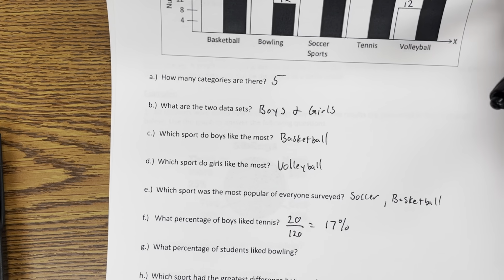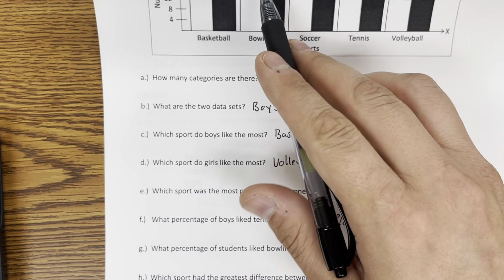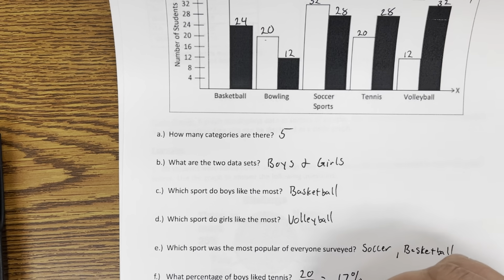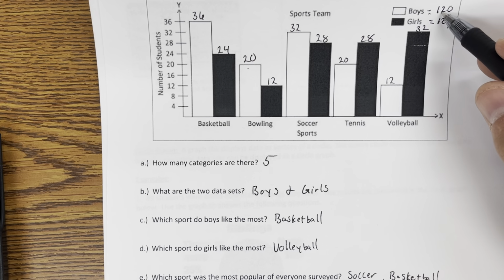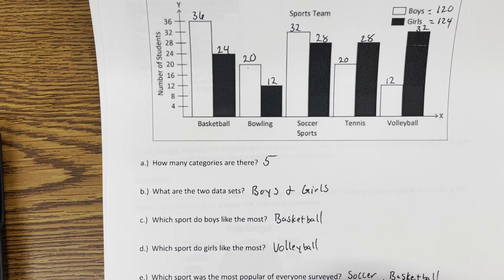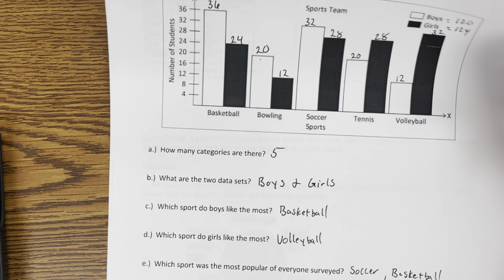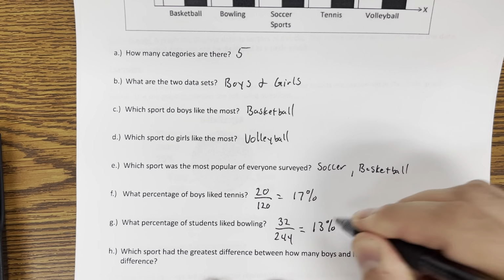And what percentage of the students liked bowling? So for the whole students, for the bowling, we had 20 boys, 12 girls, so that's 32, divided by all the students surveyed. 120 plus 124 is 244. So 32 divided by 244 gets right at about 13%.